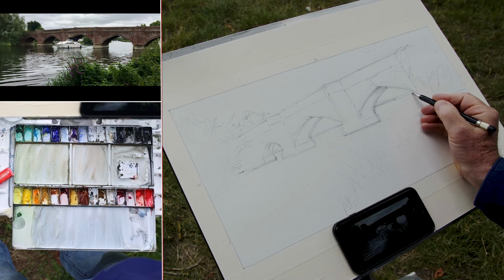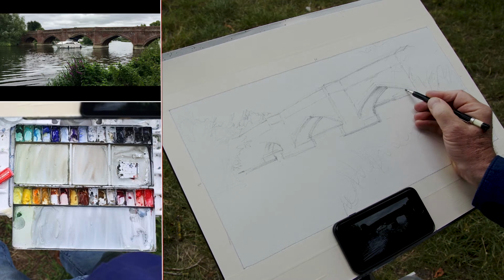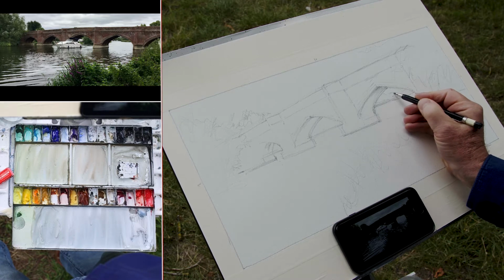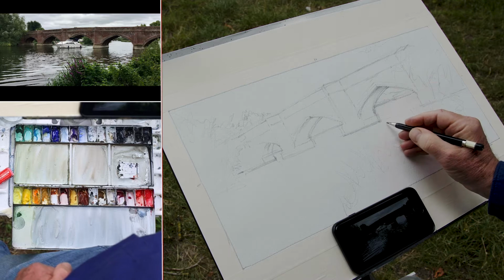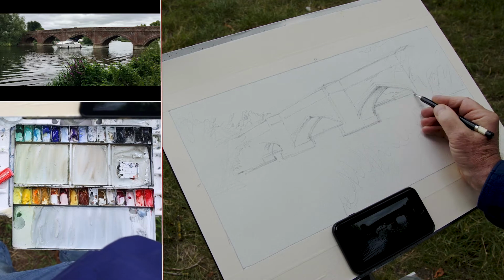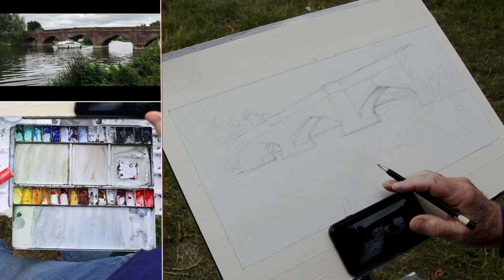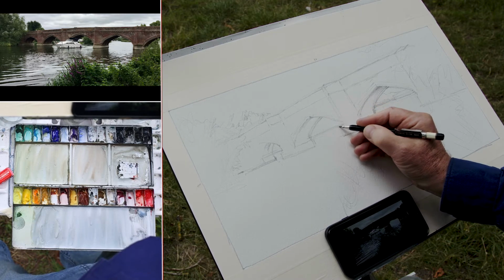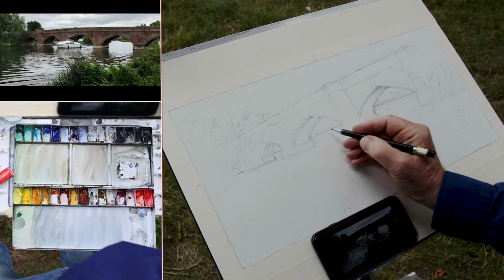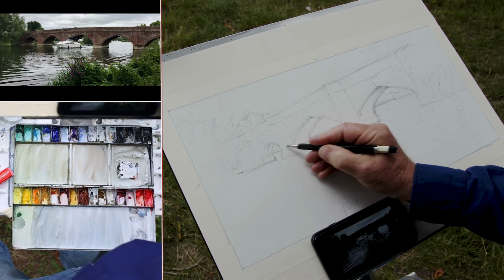There's a bed of reeds here, trees, a little bit of sky here, nice reflection, and over here, instead of the caravan, we're going to have this boat.